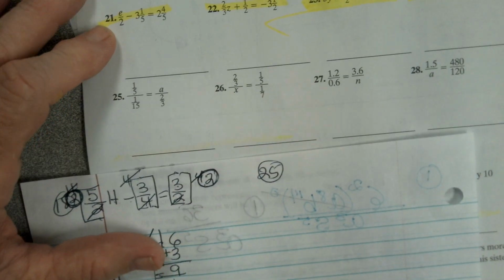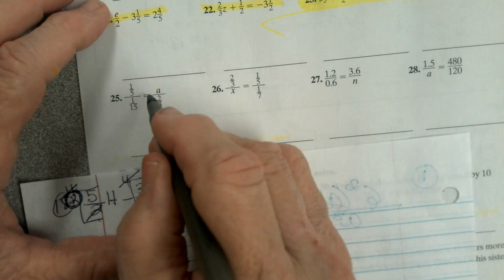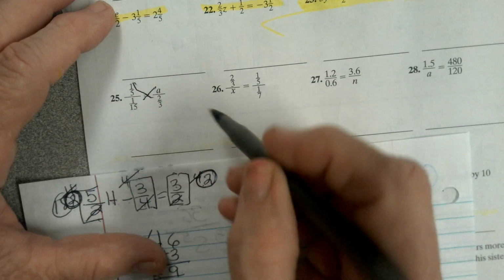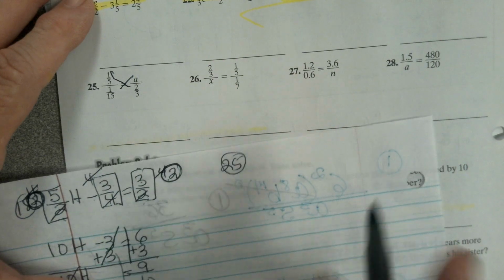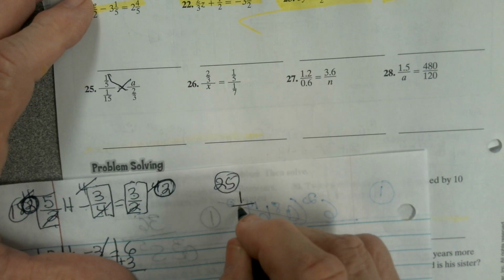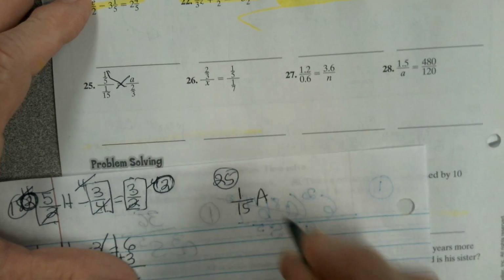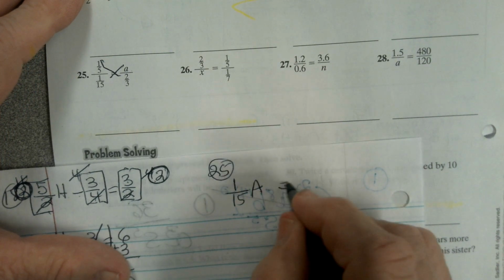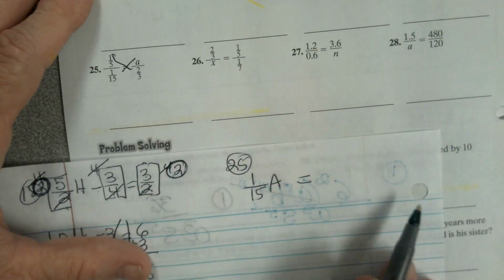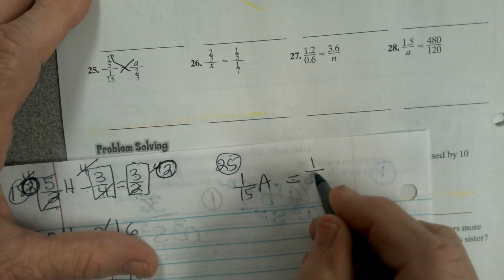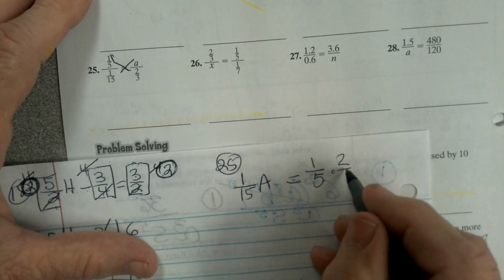Well, there's nothing I can do except cross multiply. So I'm going to go 1/15 times A is 1/15A, equals, on the other side, it's 1/5 times 2/3.